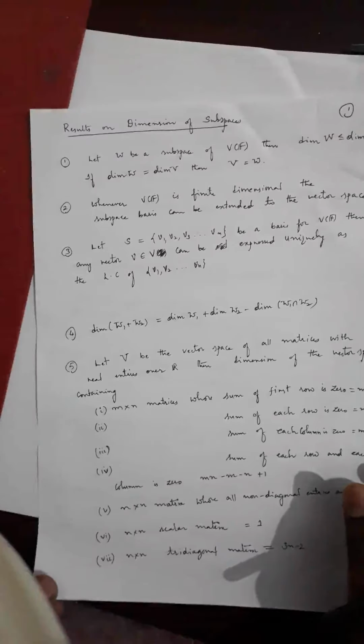So this is the next video on linear algebra. In the last class we discussed the definition of the basis and a few results on the basis, and how linear dependence and independence are related, and we discussed some important results. So there are some results on the dimension of the subspaces. Already we know what subspaces are.